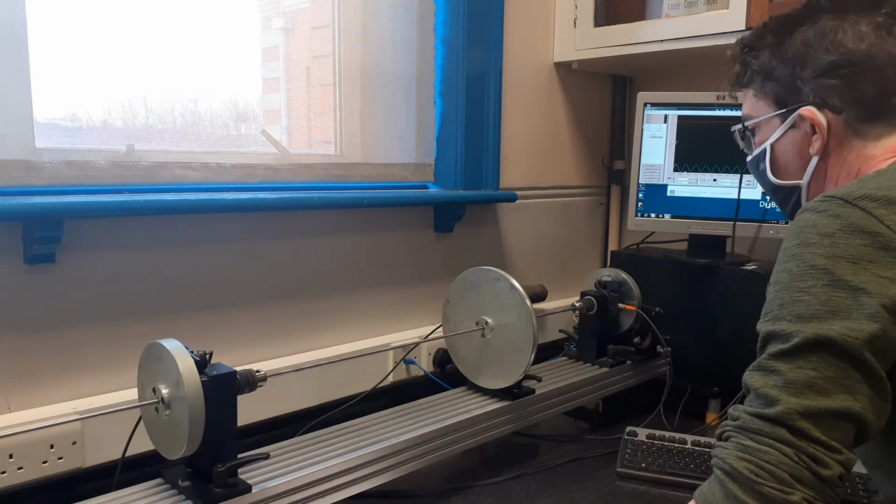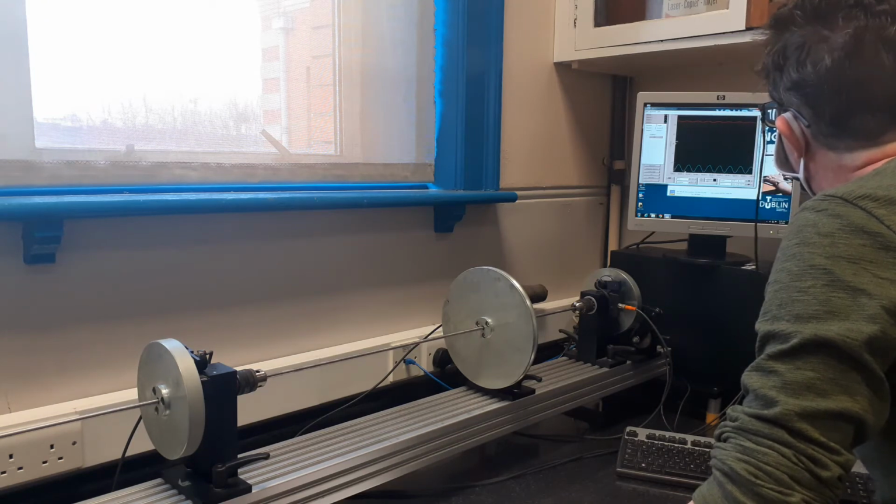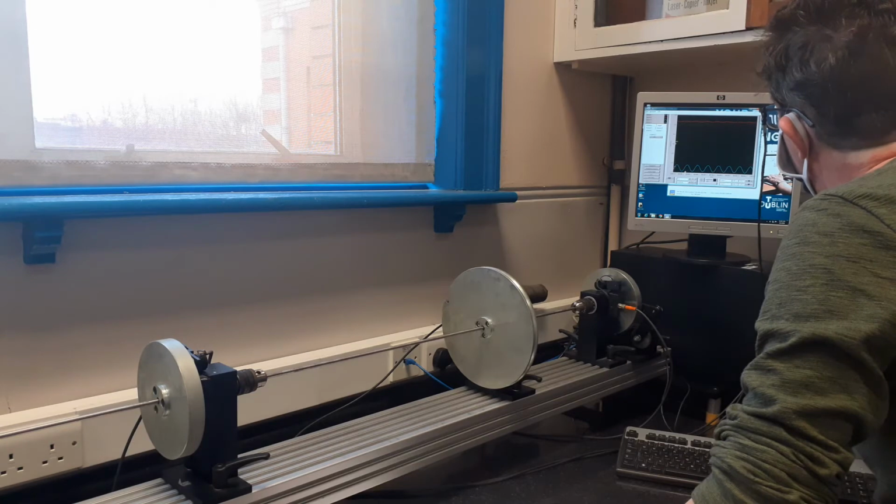Now we should get a flat line here, but just a little bit of adjustment. There.